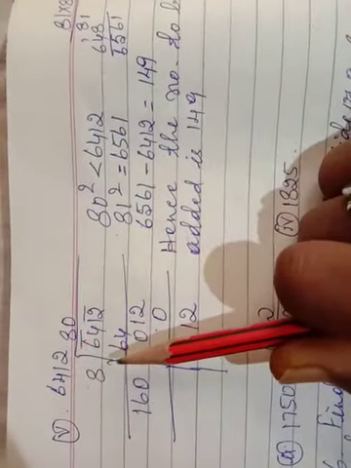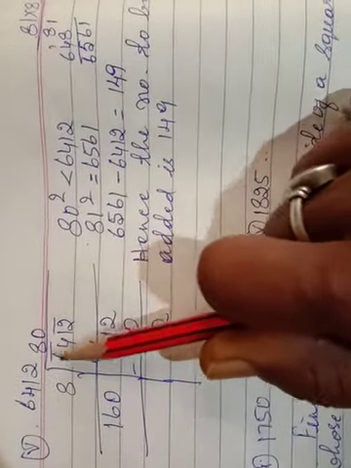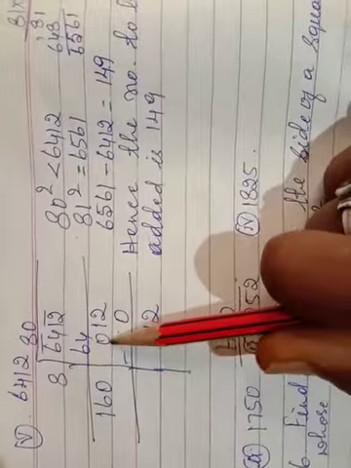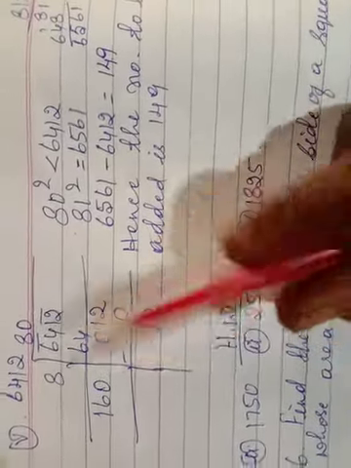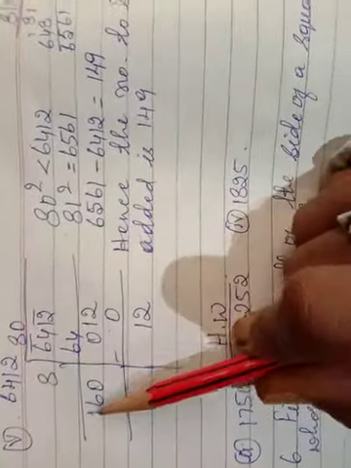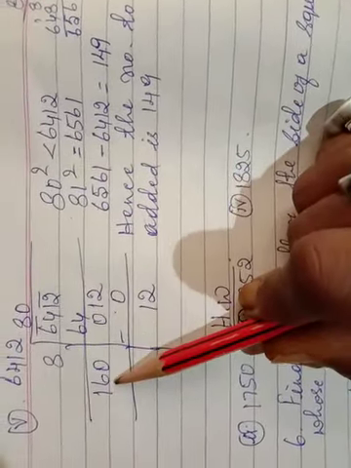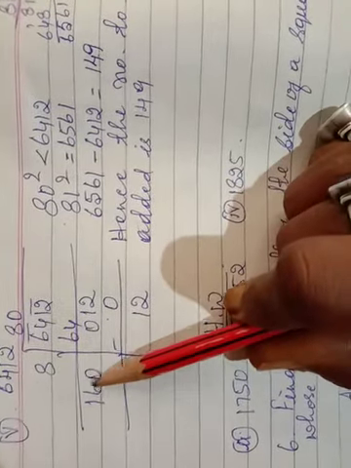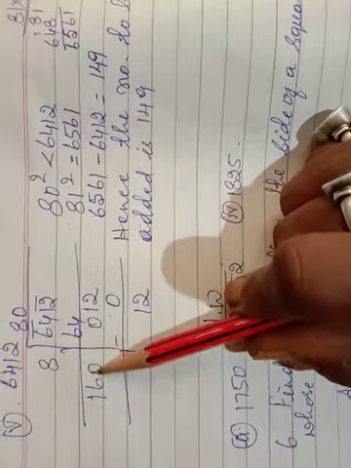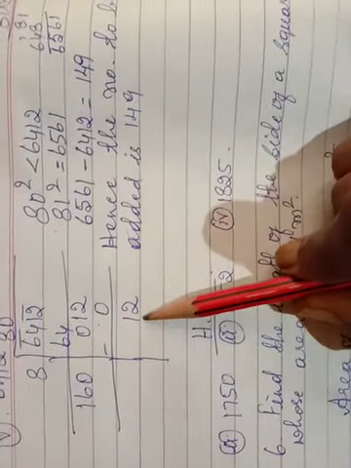6412. Okay, from 64 separate 12. 64, separate 8, then 8 8s are 64, exactly. 0. 12 you take down here, then here double of 8 is 16. Okay, and then this 12 is not divisible by 16, and if you take 161 you are not getting it, so therefore you take 0. 160 zeros are 0, 12 minus 0 is 12.